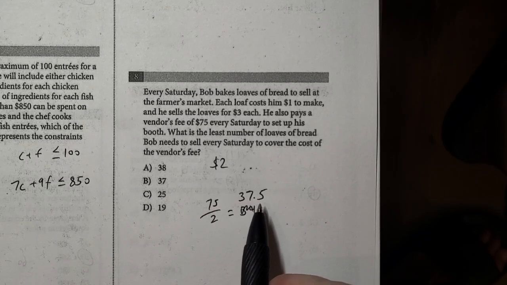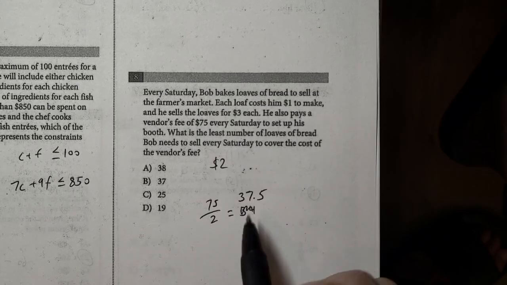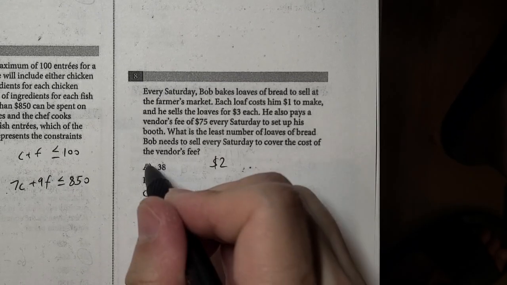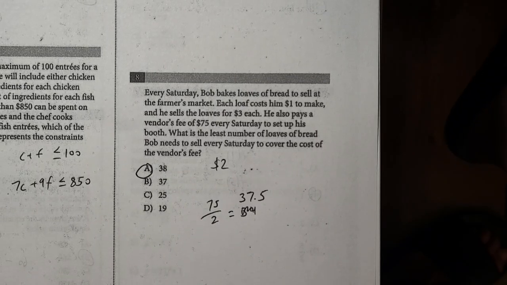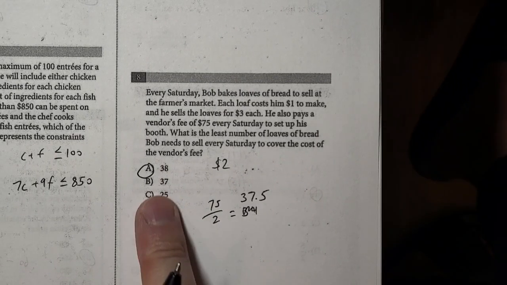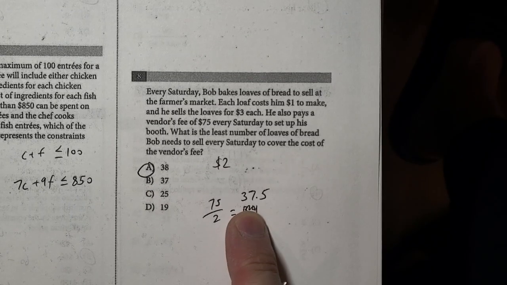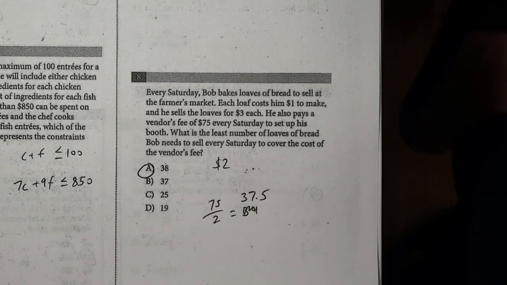You can't really sell half a loaf unless he cuts it in half. It doesn't say that though. So you just round up to the next number. So it'll be 38 loaves. So answer is A. Okay, 37 would not cut it. He needs to sell 37 and a half. So you just round up to the next one, 38.